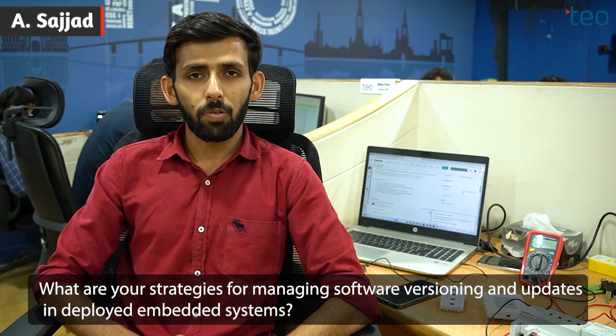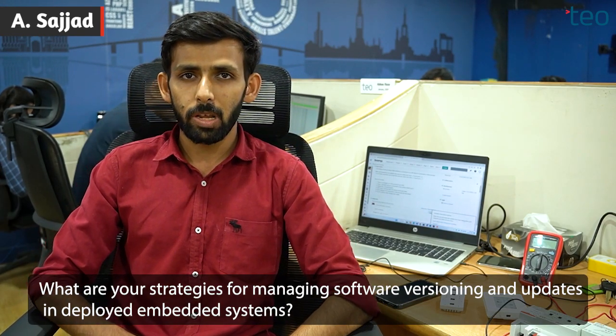Yes, to manage software versioning and updates in already deployed embedded systems, we use strategies such as version control and over-the-air updates. We also plan the releases carefully to ensure seamless updates and minimize disruptions.